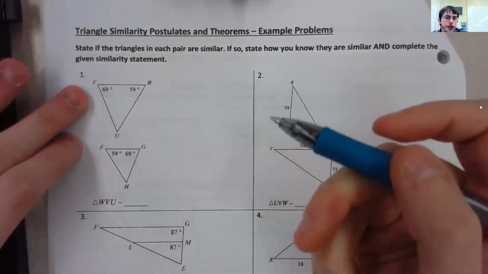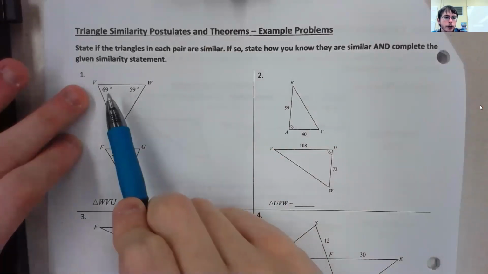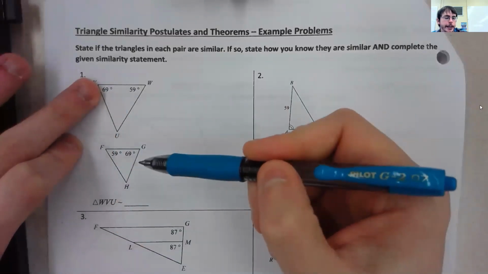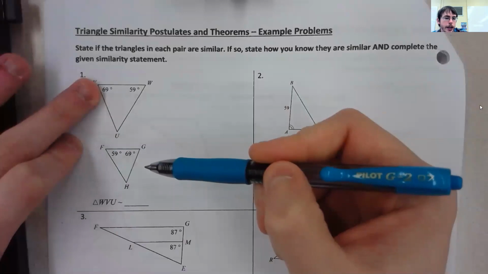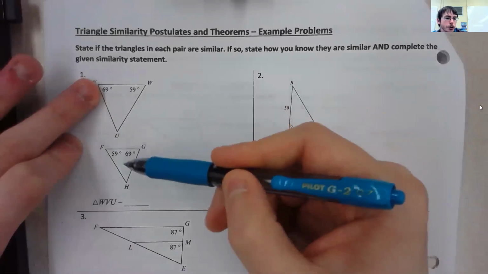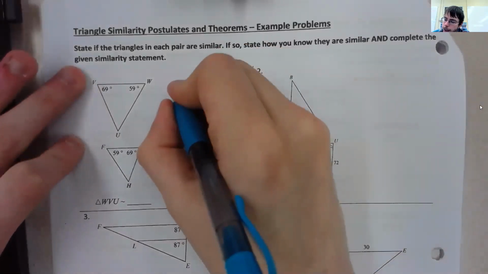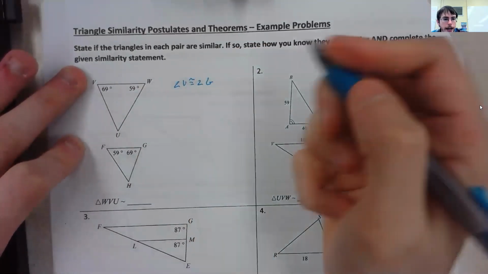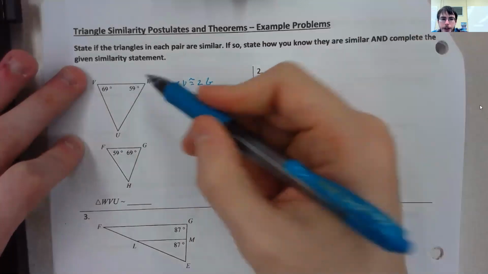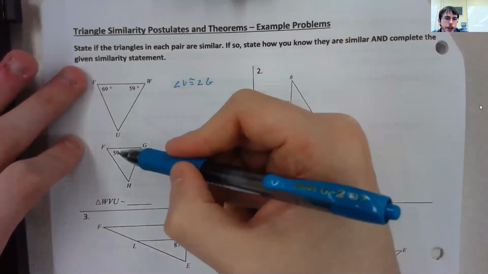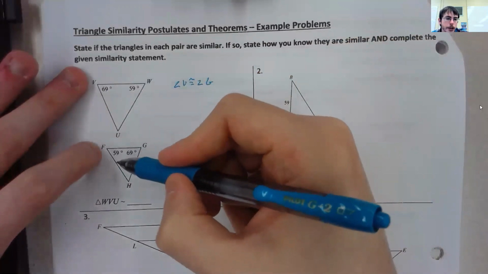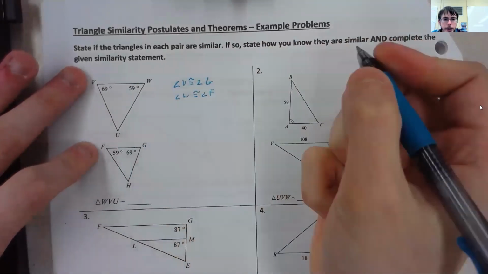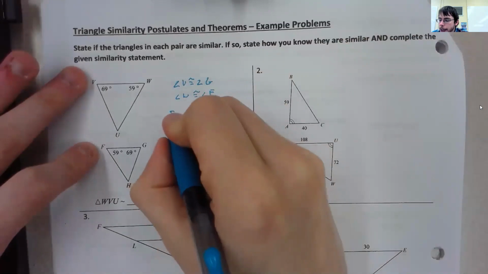So let's look here. We need 2 pairs of congruent angles. So let's look at angle V. Angle V is 69 degrees. Do we have a 69-degree angle in the other triangle? The answer is yes. Angle G is there. So angle V is congruent to angle G. And angle W has a 59-degree angle. Is 59 in the other triangle? Yes, it is. Angle W is congruent to angle F. We have 2 pairs of congruent angles.